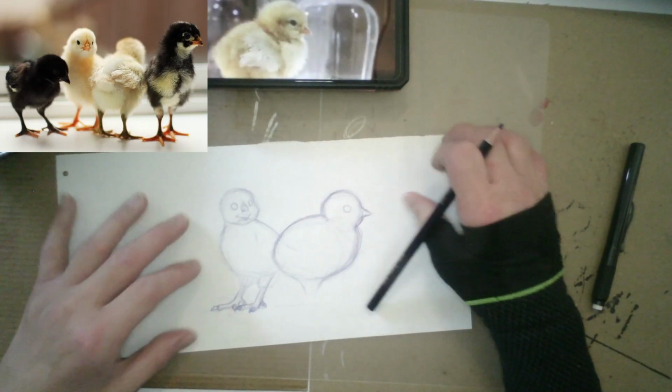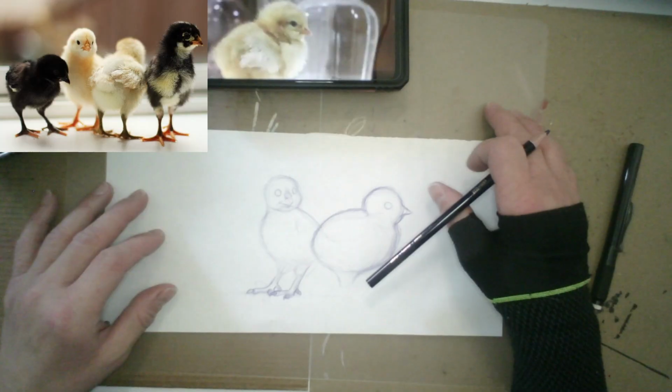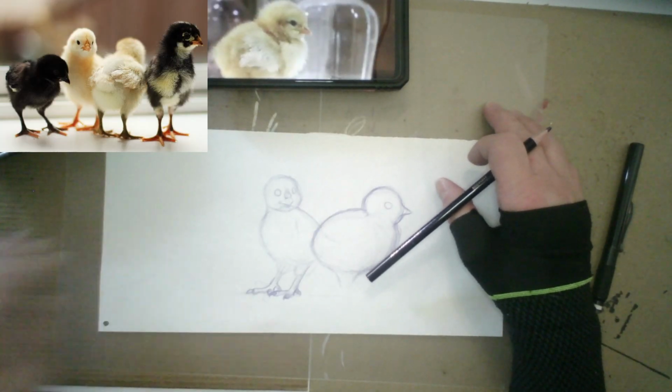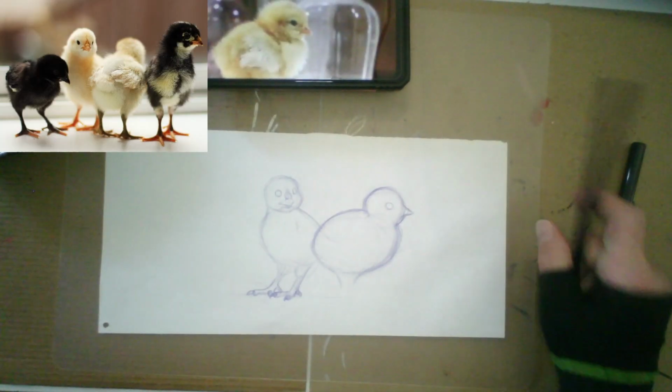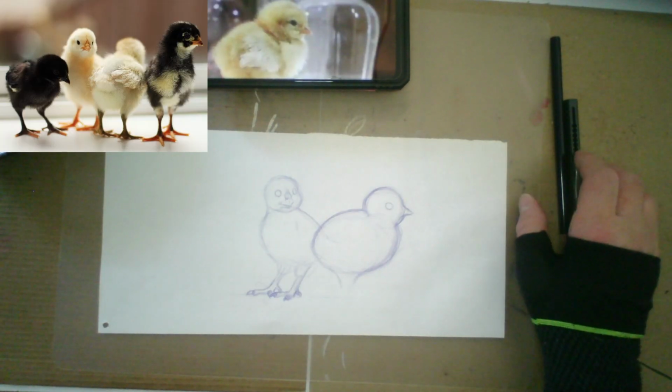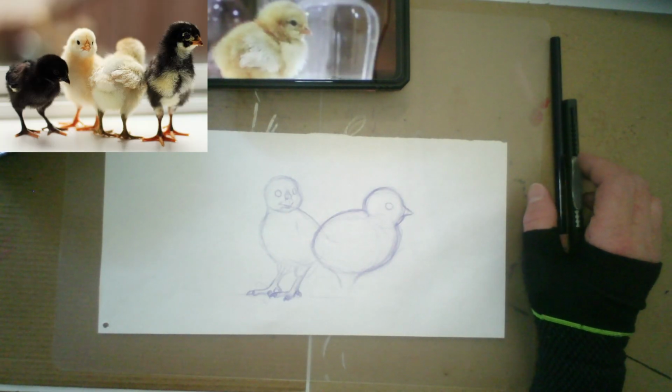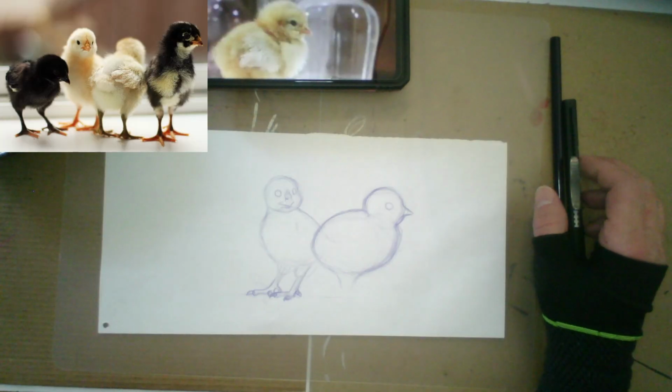Okay. I think because I'm getting frustrated with this, I'm going to leave this one here and come back to it next time and hopefully actually be able to finish this.